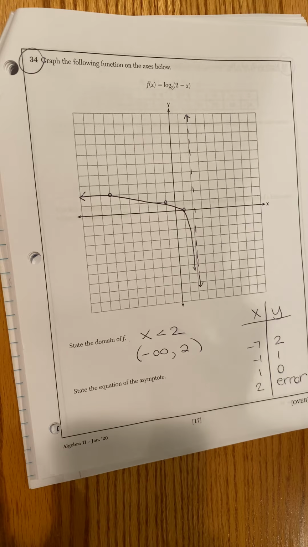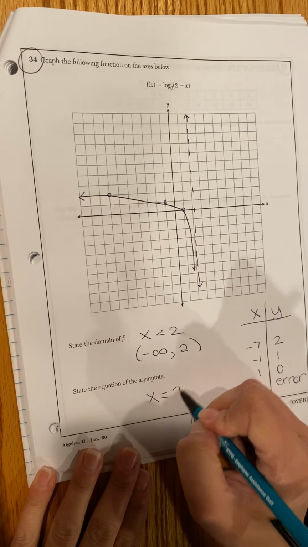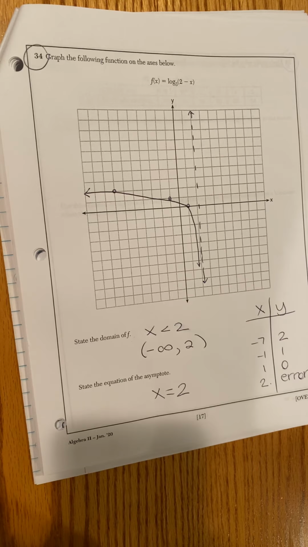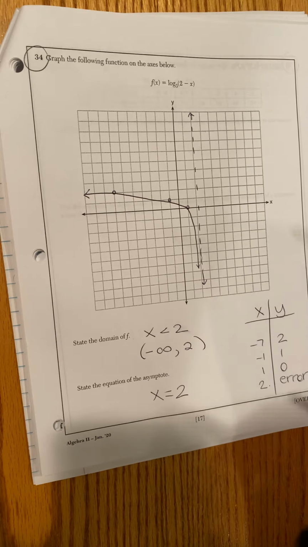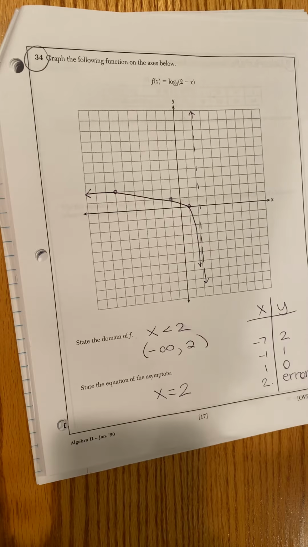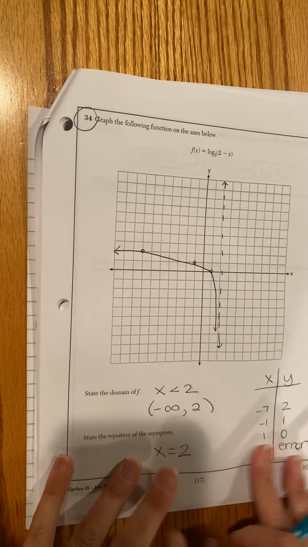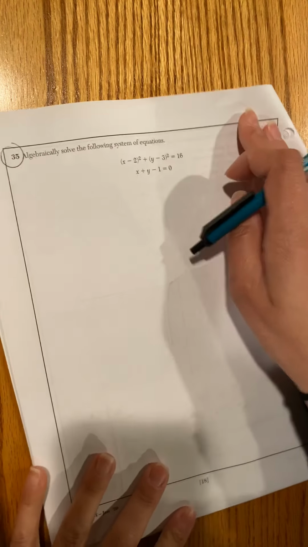And then state the equation of the asymptote. So now remember your asymptote is x equals your error message, which means x equals 2 is your asymptote. Okay? And that right there is 4 points. 2 for the graph, 1 for the domain, 1 for the asymptote. So I think that's a very easy 4-point question. Okay, now moving on to 35. So 35, we have to algebraically solve that.